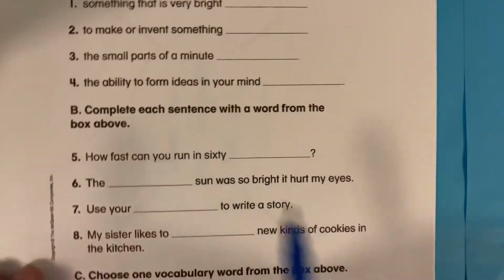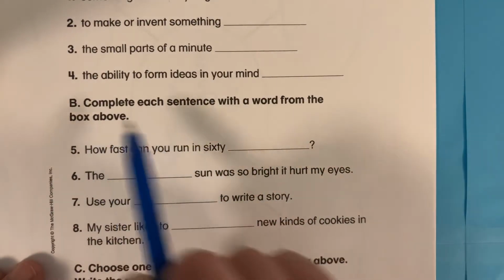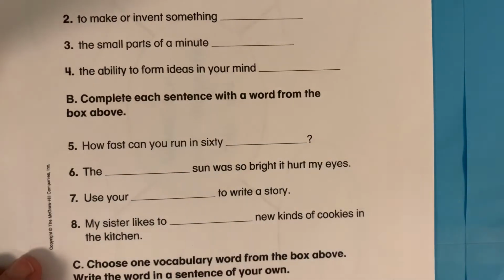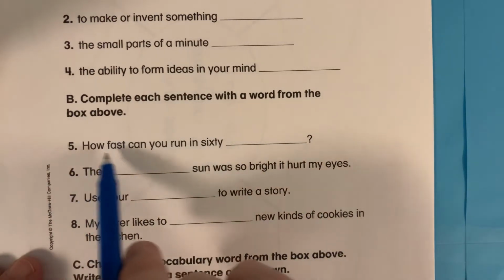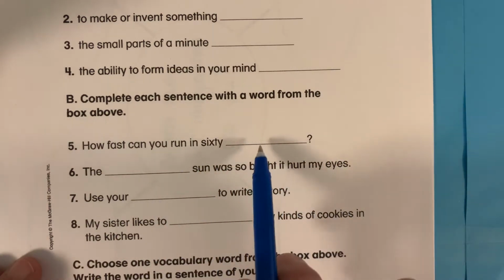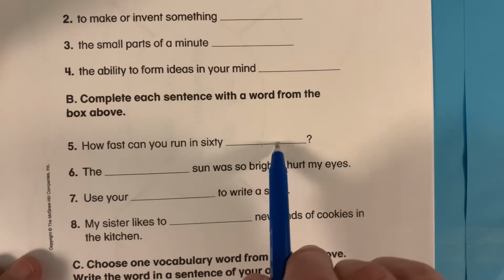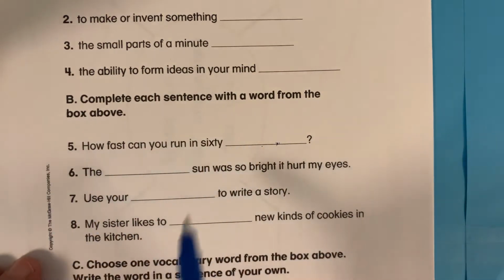And at the bottom of the page, you're going to complete each sentence with a word from the box above. And here is where you're going to use context clues. Remember that context clues mean you see what's going on in the sentence to try to figure out the meaning of a word. But in this case, you're going to figure out which word makes the most sense based on the context of that sentence.